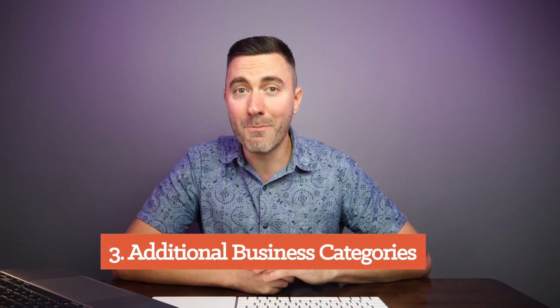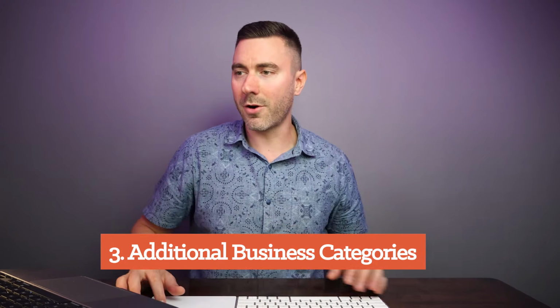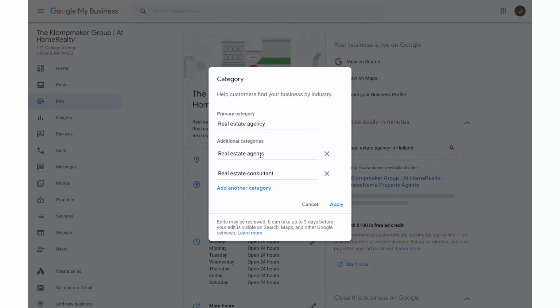All right, number 3 on my list is additional business categories. Now, remember, we have our primary business category. That was the very first factor of all, like real estate agency, real estate agents, whatever you want it to be. However, it also looks at additional categories. My advice is, and if you look here, you've got real estate agents, real estate consultant, very practical. My advice is don't go too crazy.